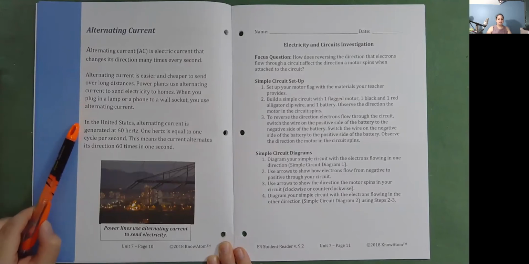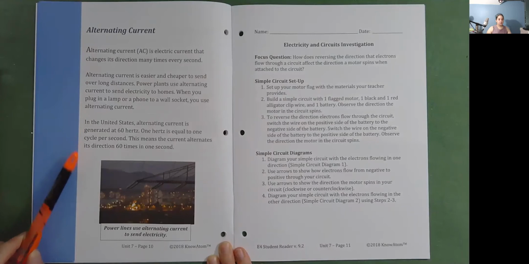In the United States, alternating current is generated at 60 hertz. 1 hertz is equal to 1 cycle per second. This means the current alternates its direction 60 times in 1 second. Power lines use alternating current to send electricity.